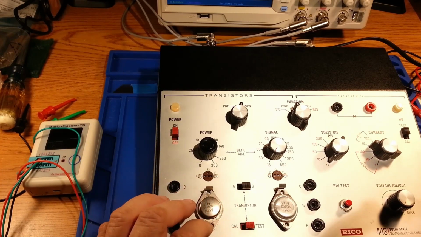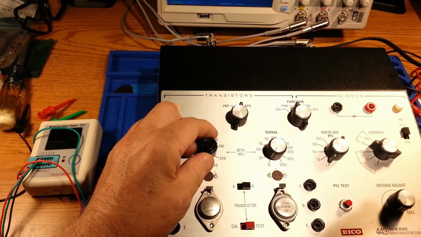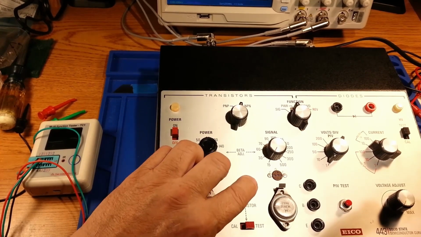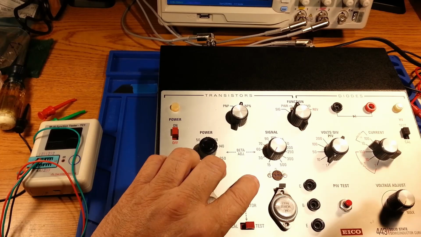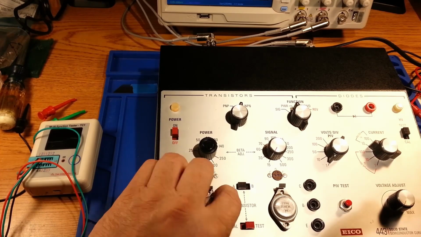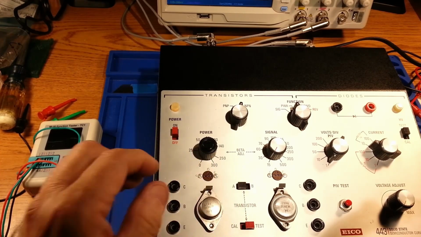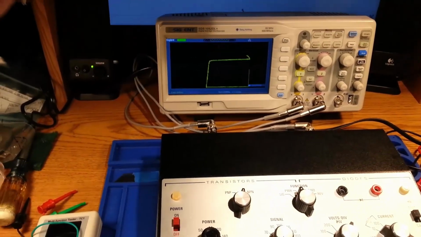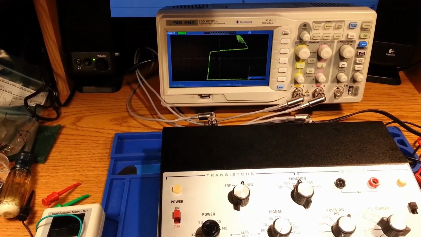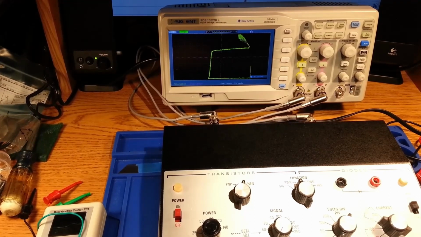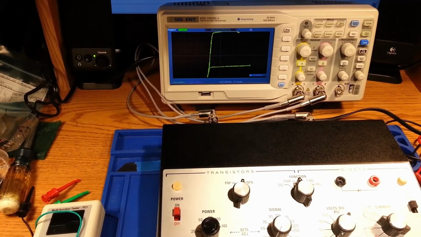Always that possibility. Yeah, because this one's still measuring over 140. There we go, I had a bad contact on it. This one's saying it's got a higher signal gain.